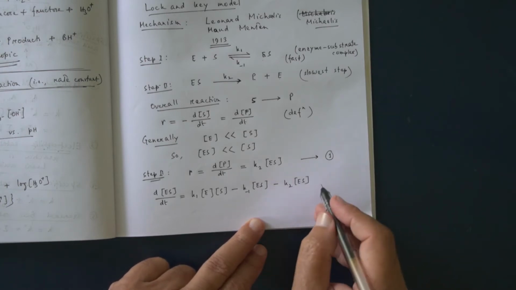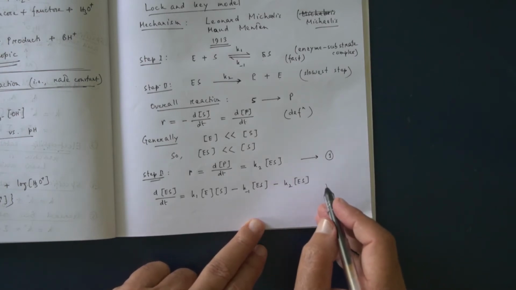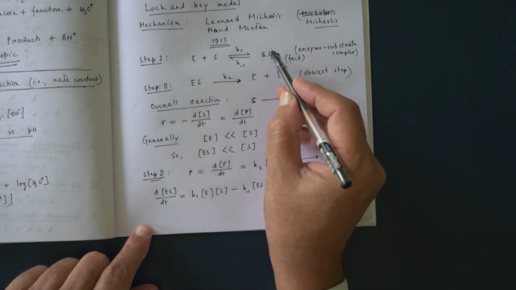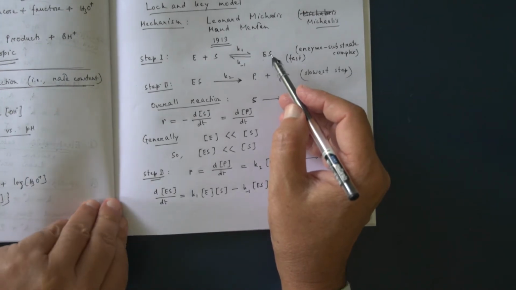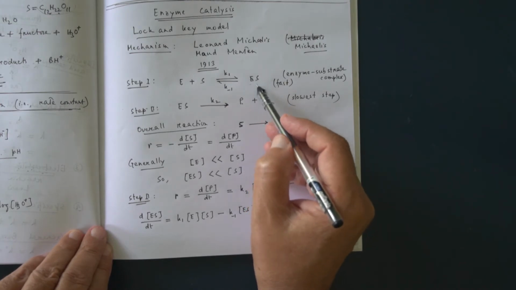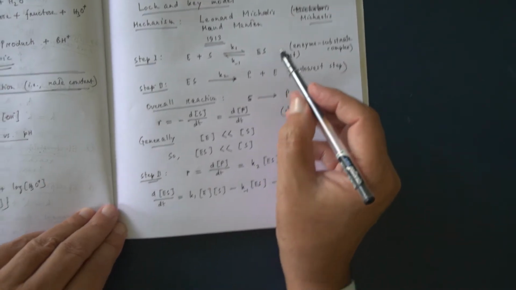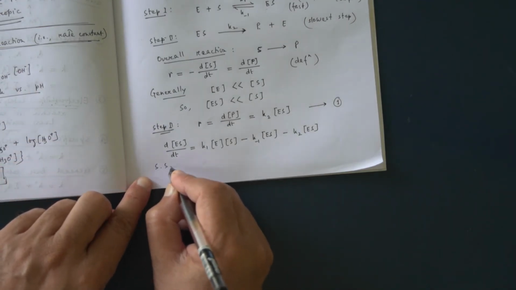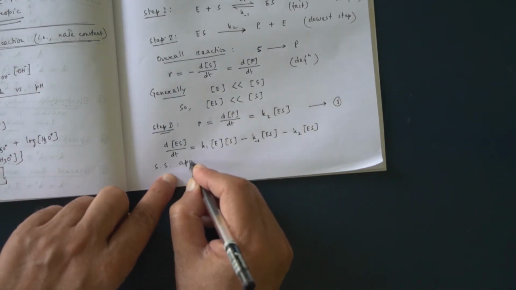So you know this already. Now this is the enzyme substrate complex, and the enzyme substrate complex is an intermediate. So according to the steady state approximation, what do we get?